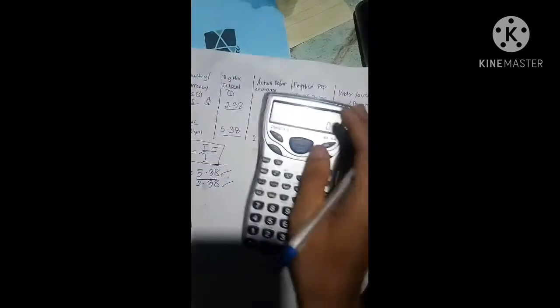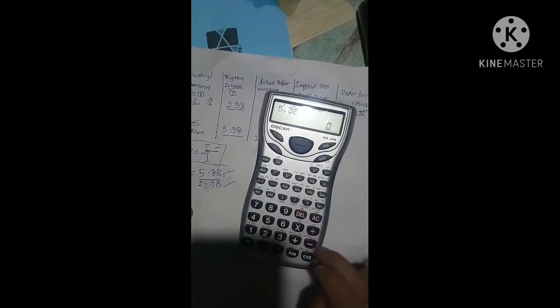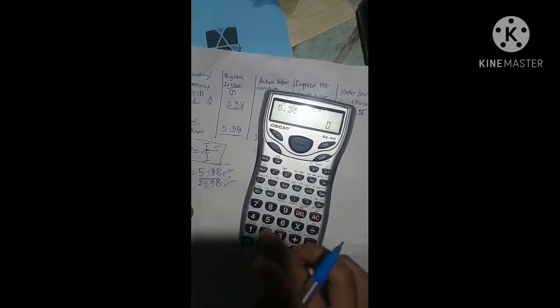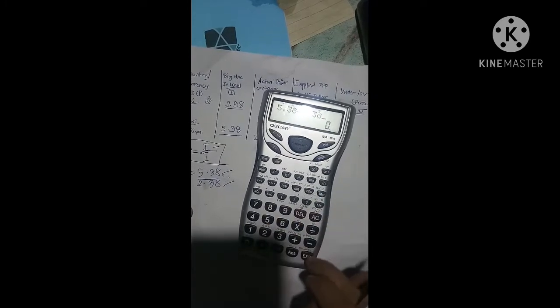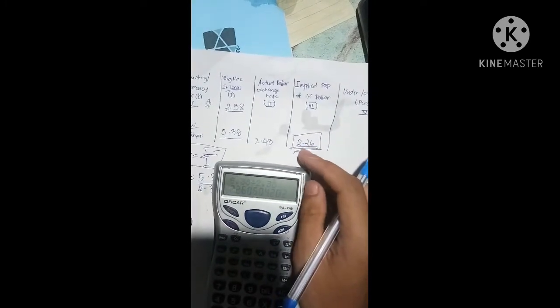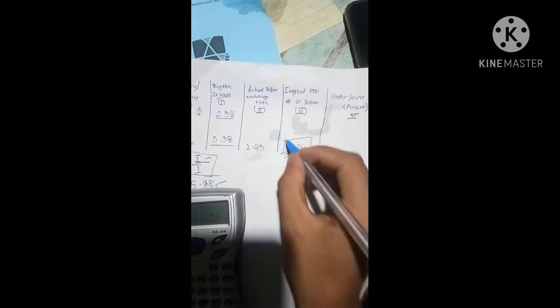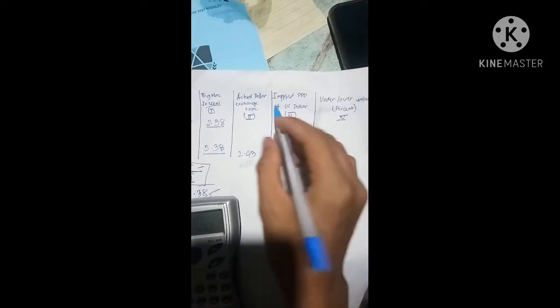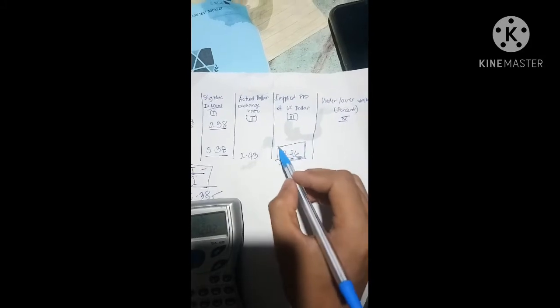So let's divide it. 5.38 divided by 2.38 equals 2.26. So the answer is 2.26, the value of the implied PPP of the US dollar.